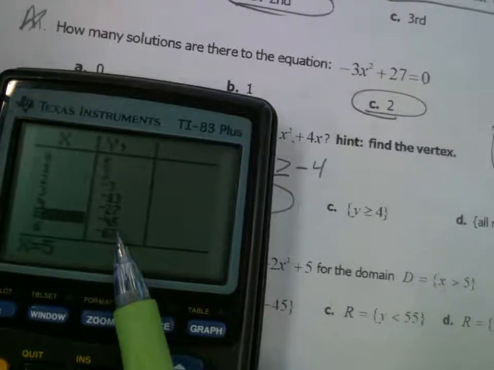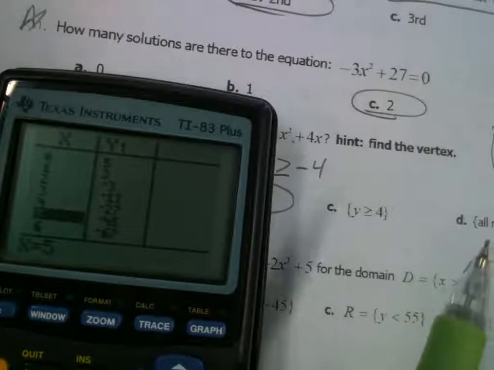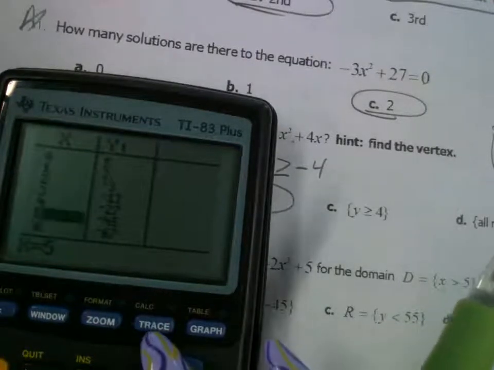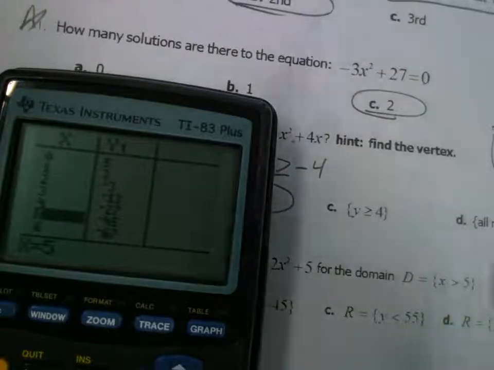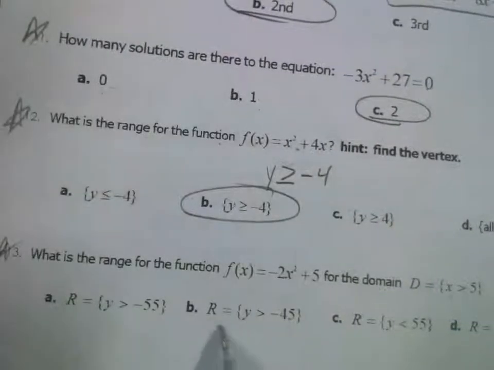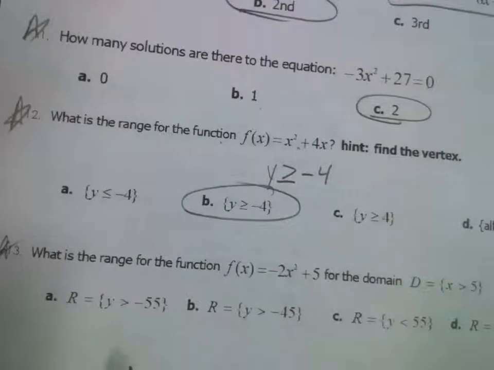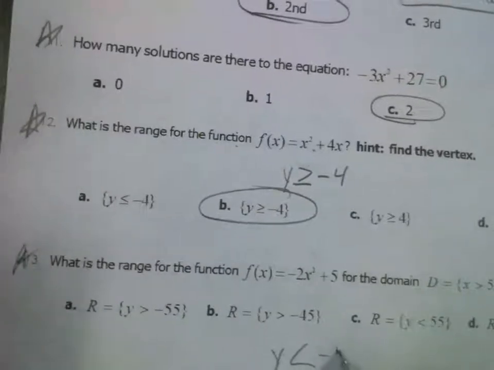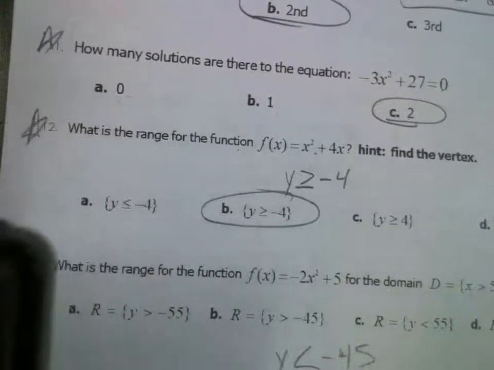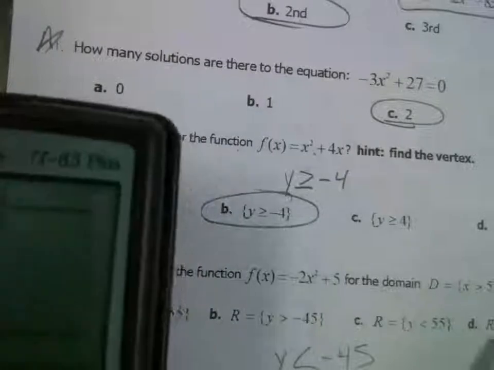So y is negative 45 and it keeps going down. So it's from negative 45 on down. You see that? Negative 45. So y should be less than negative 45 because it keeps going down. So it's this one.